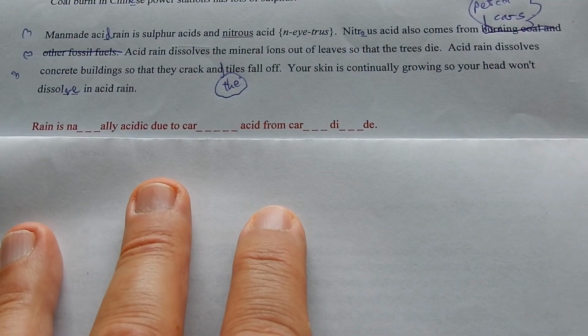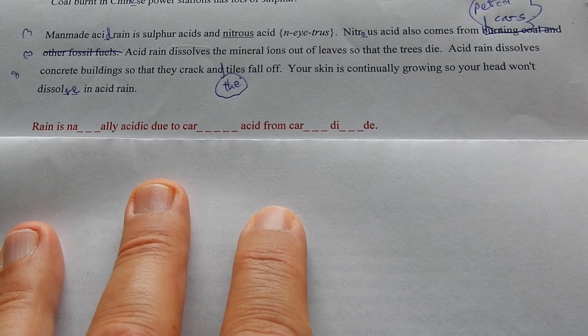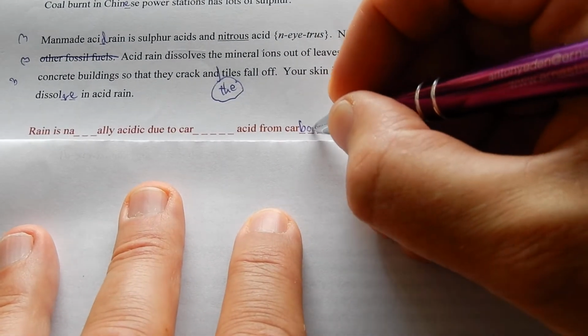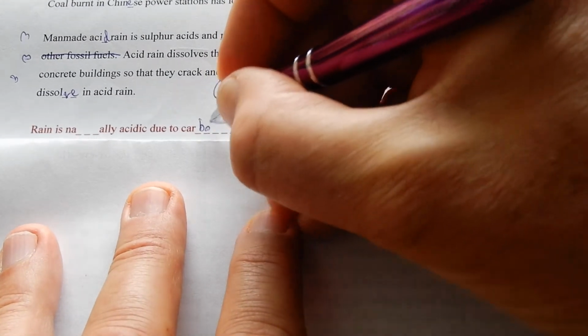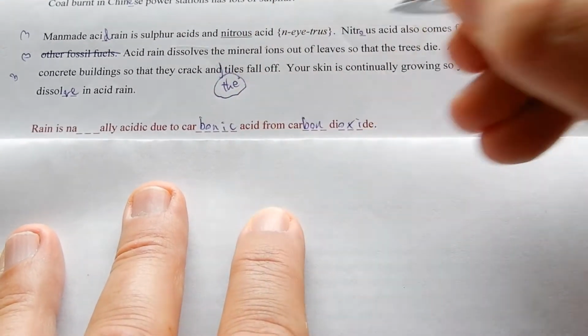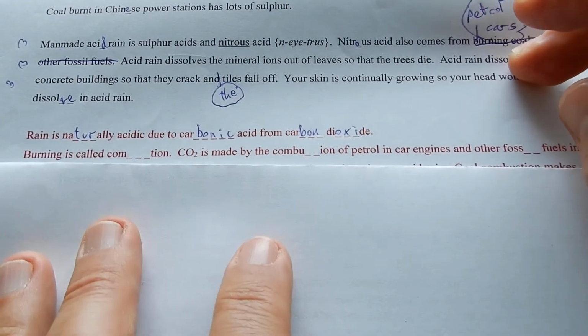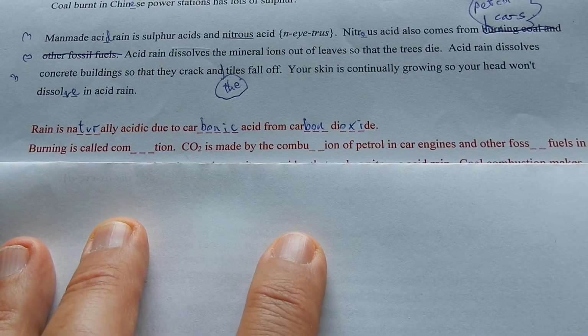Rain is naturally acidic due to carbonic acid from carbon dioxide. Burning is called combustion.